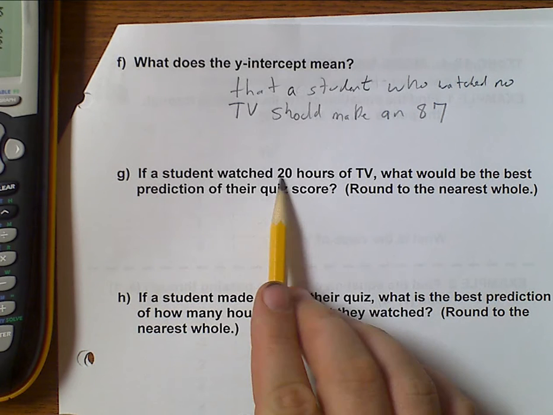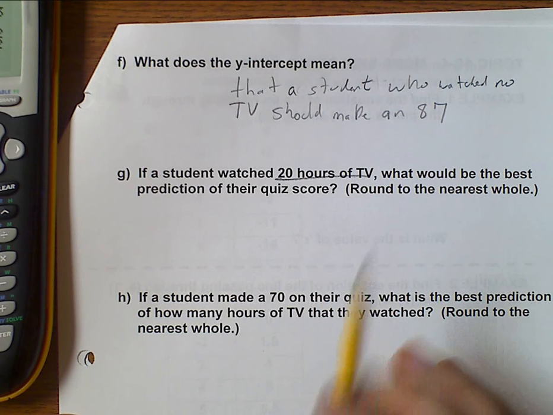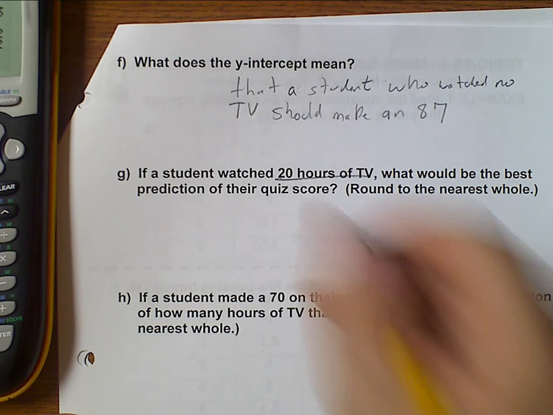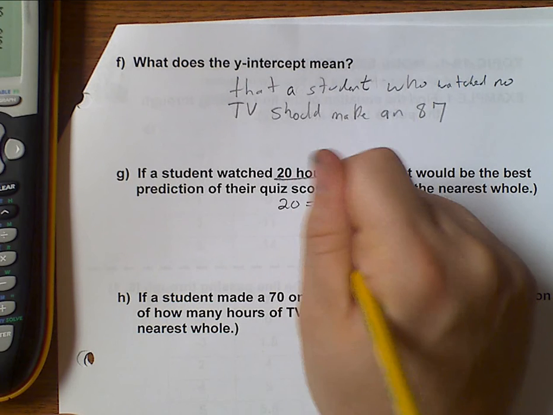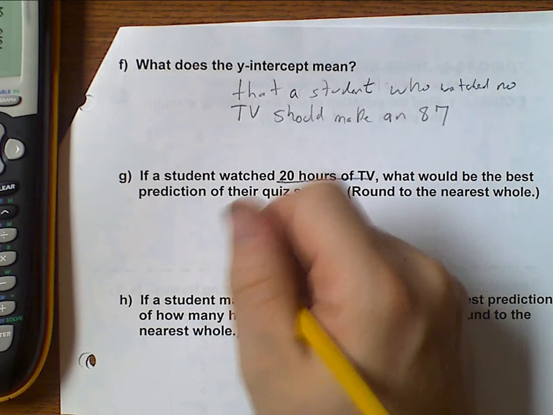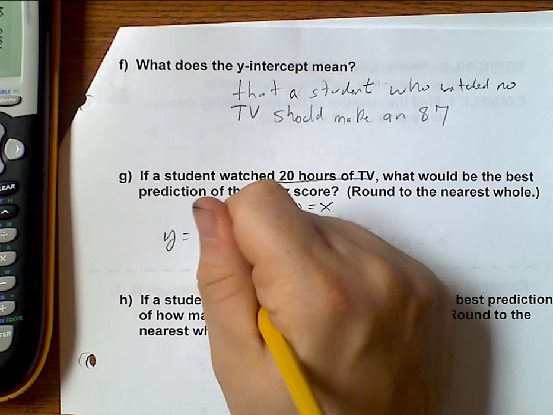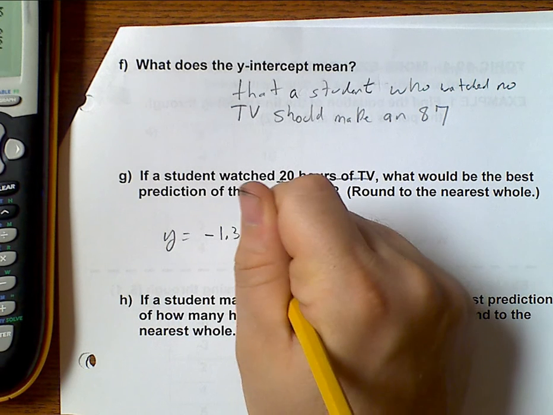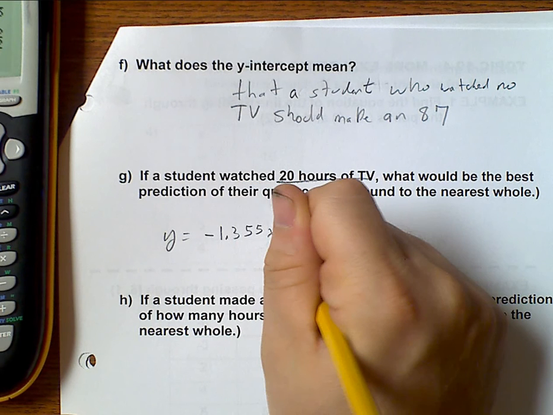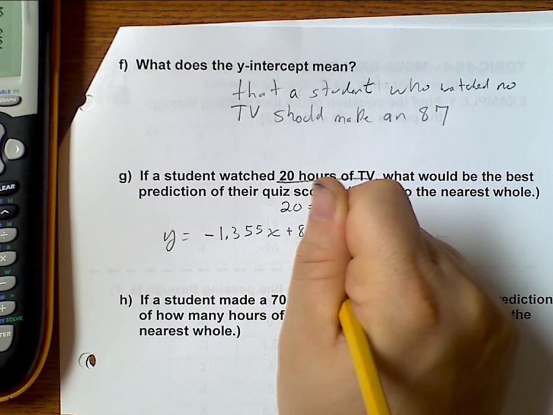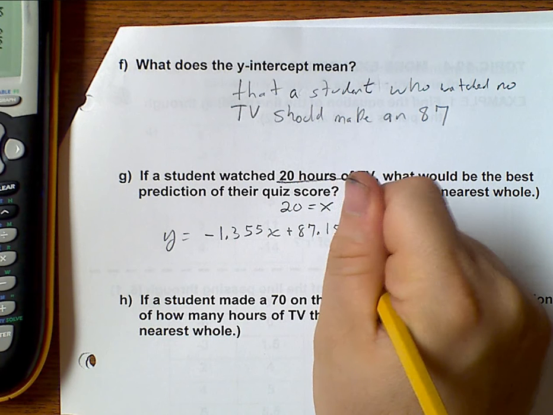If someone watches 20 hours, we'll know what it would be. Well, 20 is our x, so we plug this in. y equals negative 1.355x plus 87.157.